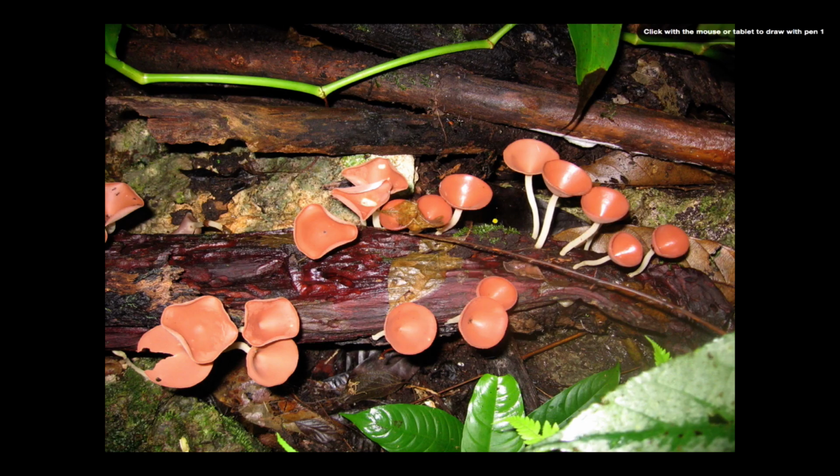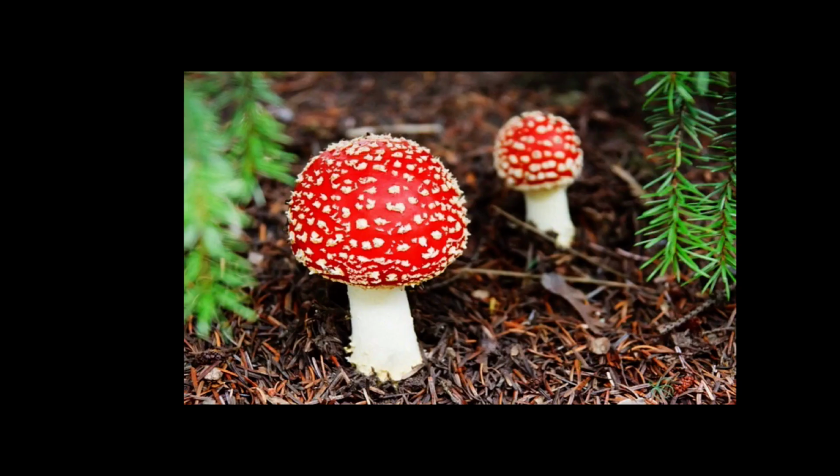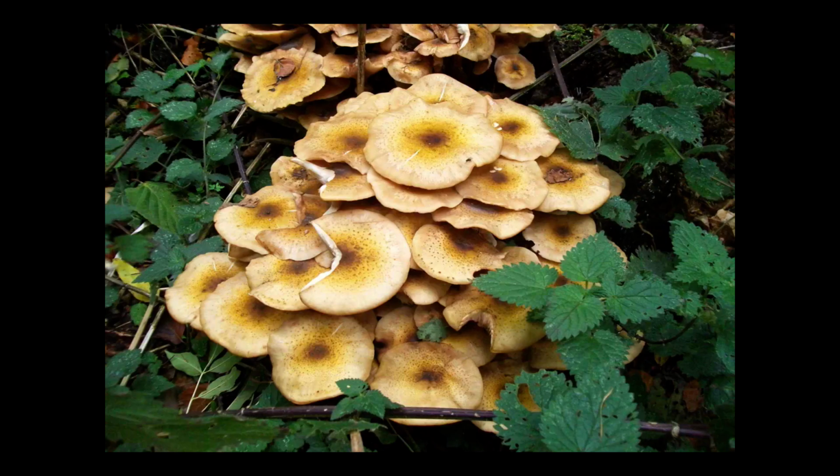These are again different types of mushrooms, very beautiful, but they can be poisonous. And again, this one looks very pretty, but it can kill you. It is a poisonous mushroom. And this is also a fungus, a very common form of growth which you can see everywhere in the rainy season.